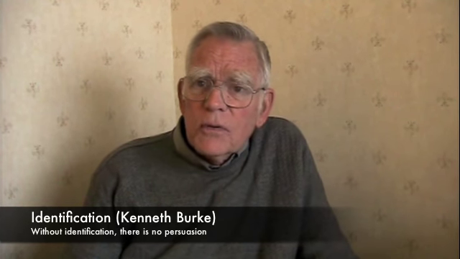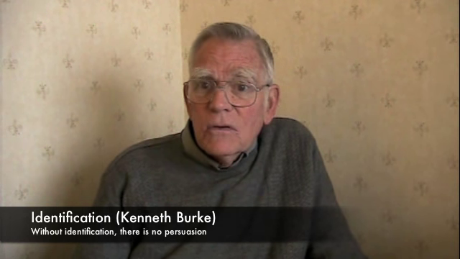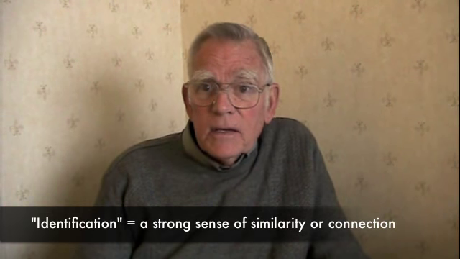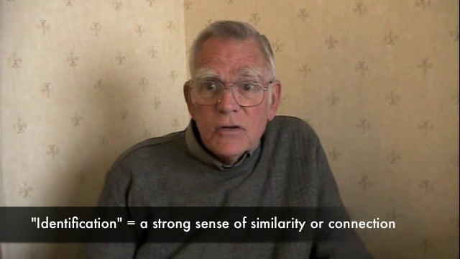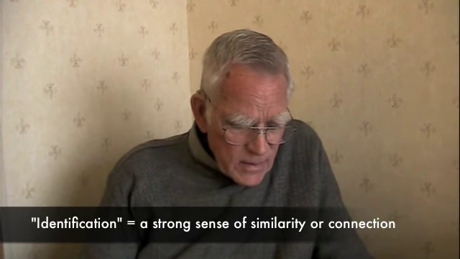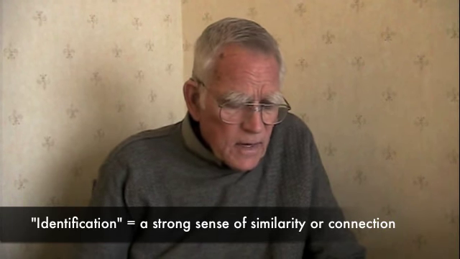And of course, Burke says that without identification, there's no persuasion. And maybe the identification comes with other volunteers or people in the program. Maybe it comes with those who are disadvantaged if there can be points of contact. But there's got to be some kind of identification.